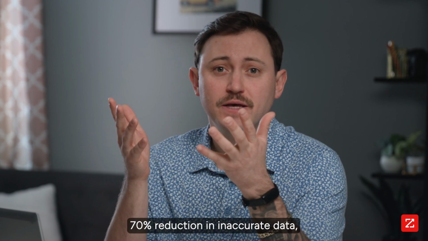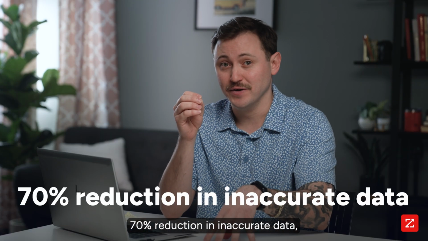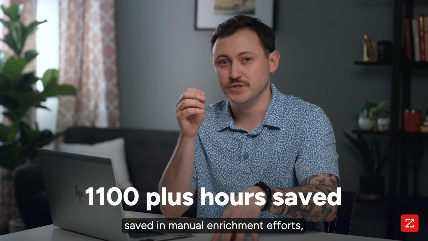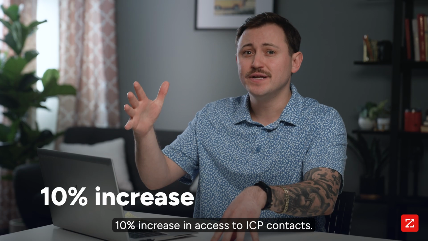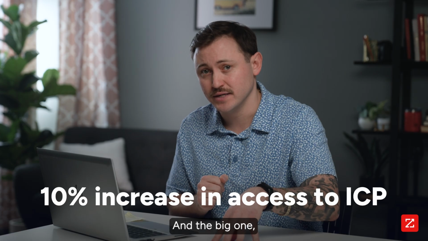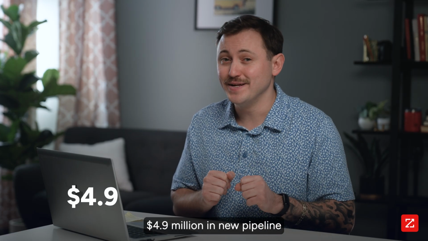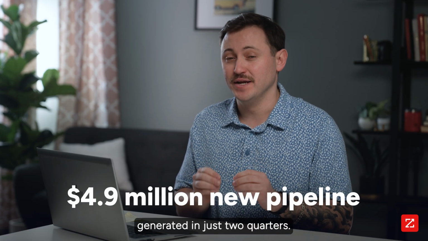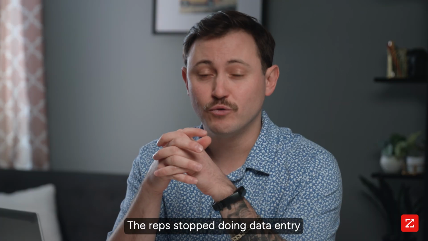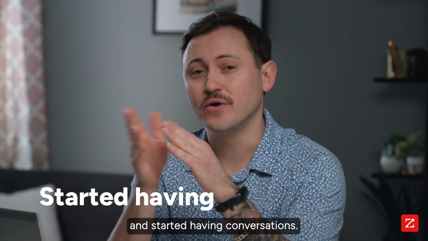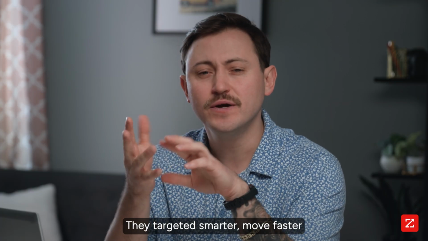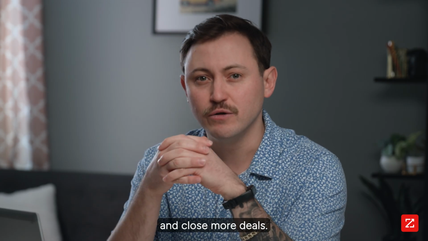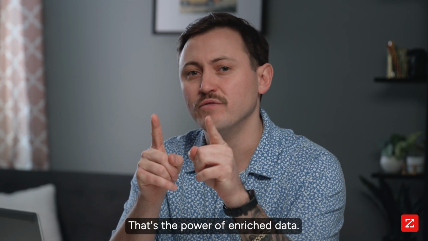And here's what happened. 70% reduction in inaccurate data, 1,100 plus hours saved in manual enrichment efforts, 10% increase in access to ICP contacts, and the big one, 4.9 million in new pipeline generated in just 2 quarters. Their reps stopped doing data entry and started having conversations. They targeted smarter, moved faster, and closed more deals. That's the power of enriched data.